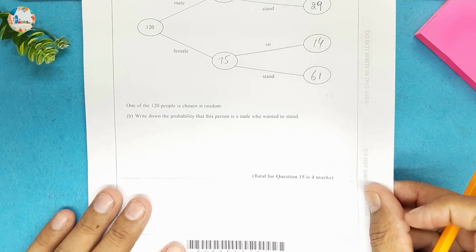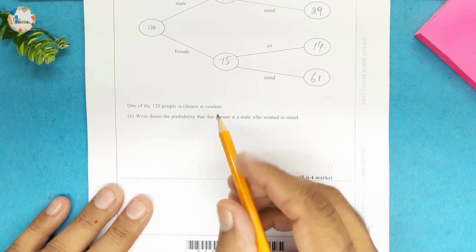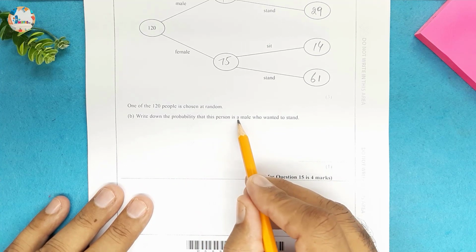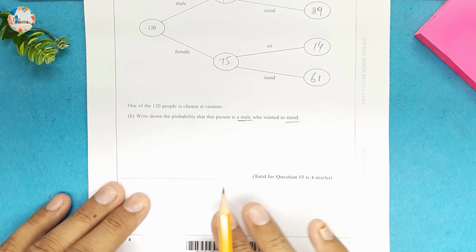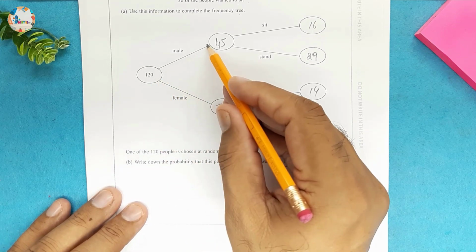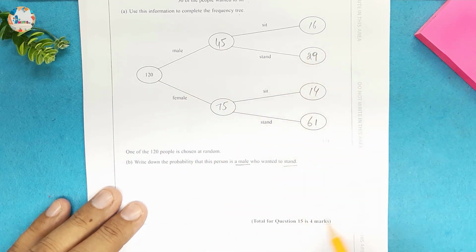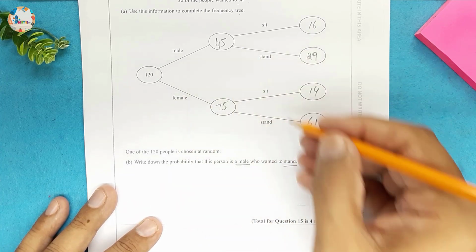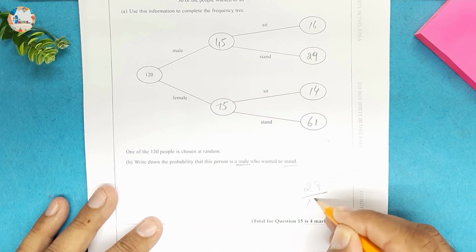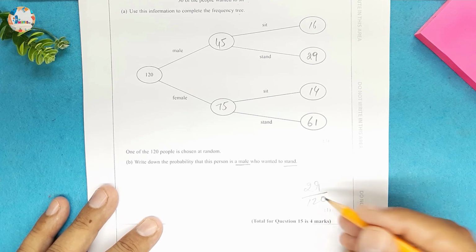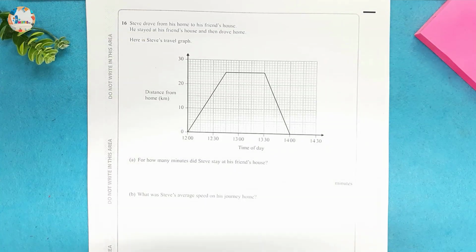If one of the 120 people is chosen at random, write down the probability that this person is male who wants to stand. So male who want to stand, so it will be 29 out of the total, which is 120. So 29 out of 120 will be our answer for this question.